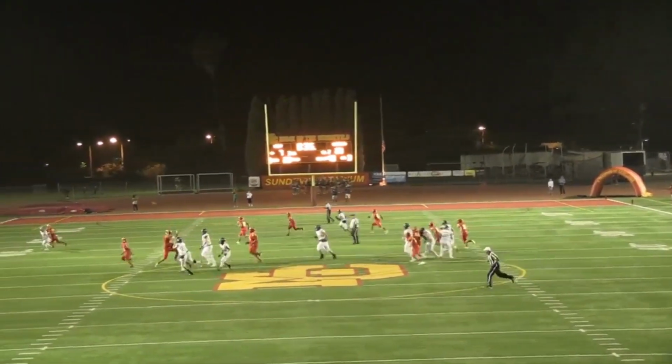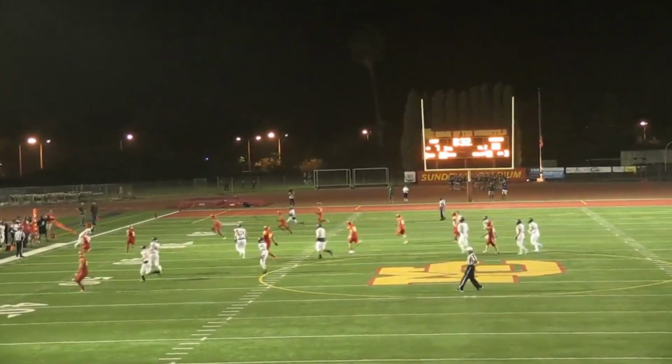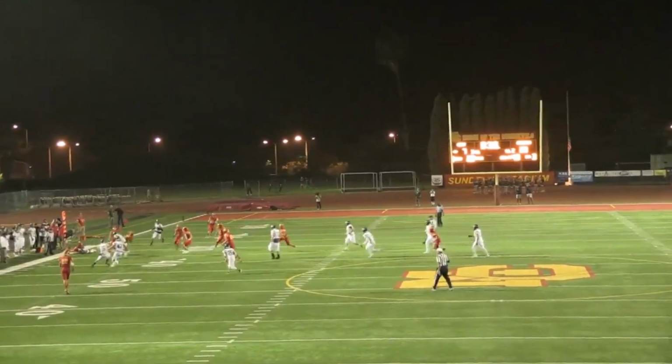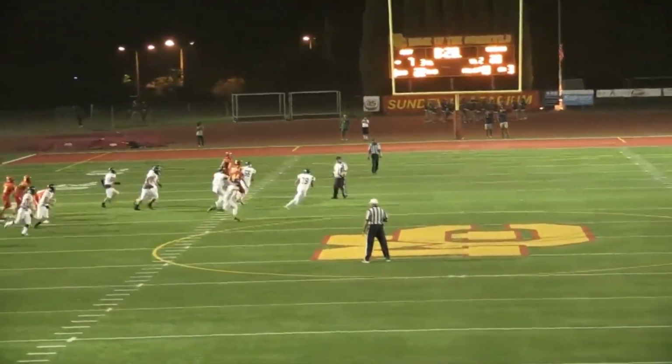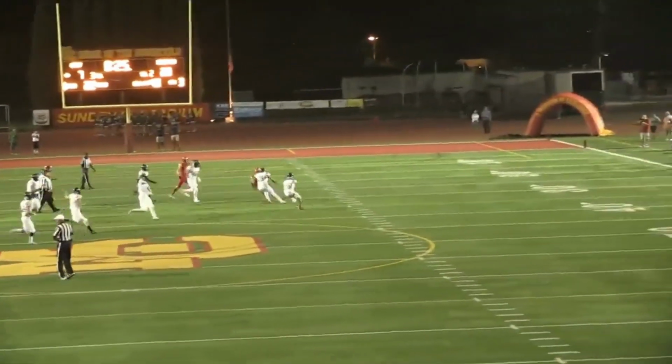But nice job from the quarterback. Again, really nice anticipation. Right on him. Everything but securing the ball. Tough one. Go make a tackle.